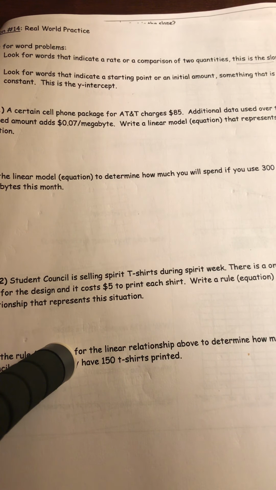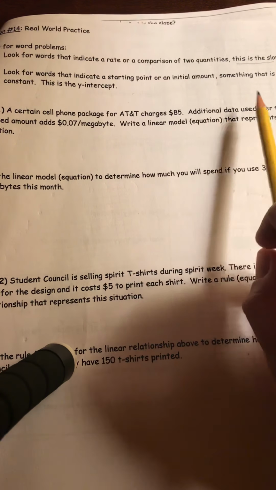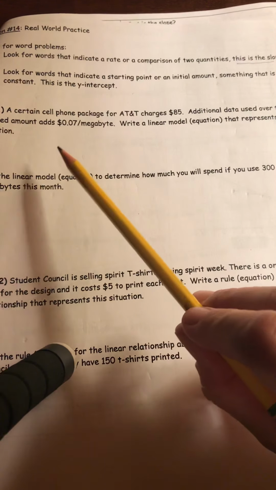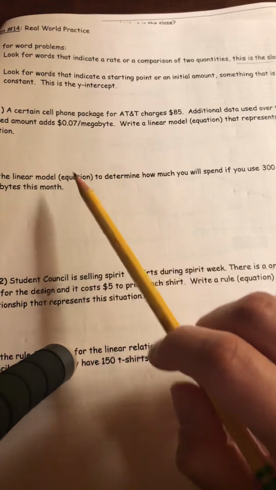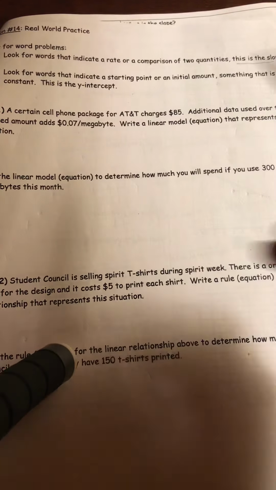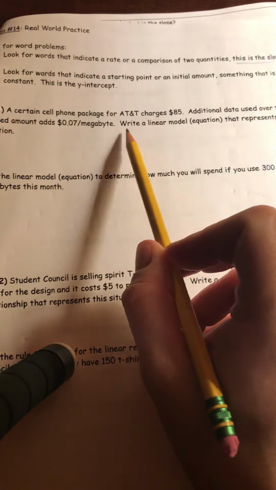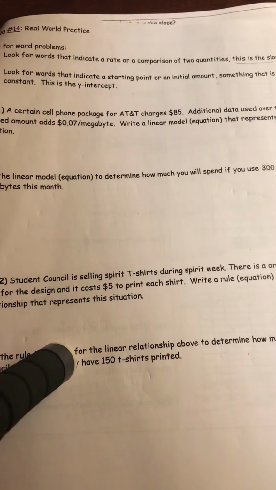So let's take a look at example 1. A certain cell phone package for AT&T charges $85. Additional data used over the allotted amount adds 7 cents per megabyte. So write a linear model, or an equation that represents this situation.